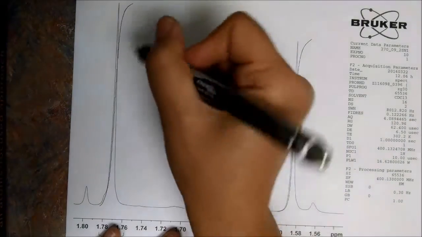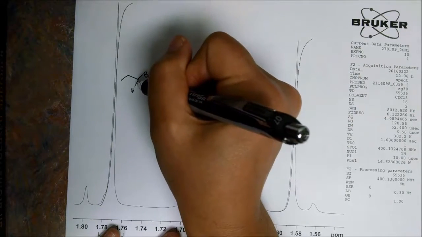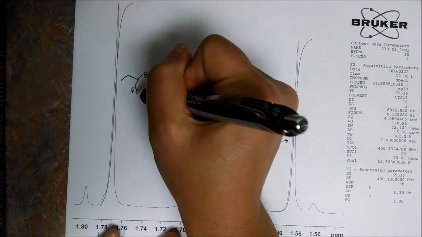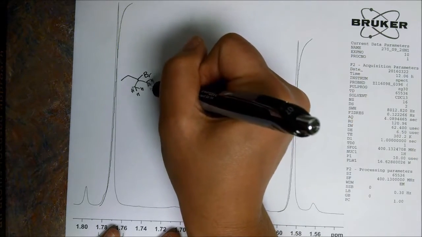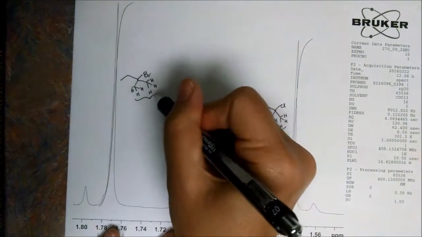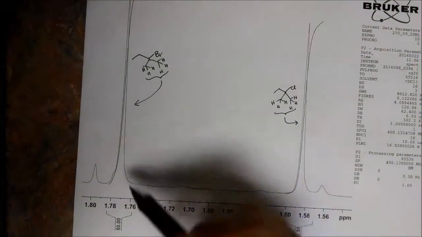This one is of the chloride. 1, 2, 3. 1, 2, 3. It's these protons right here. They are singlets. We'll learn why they are singlets.